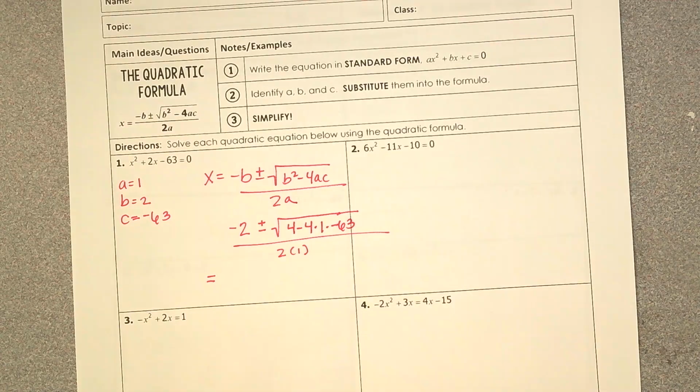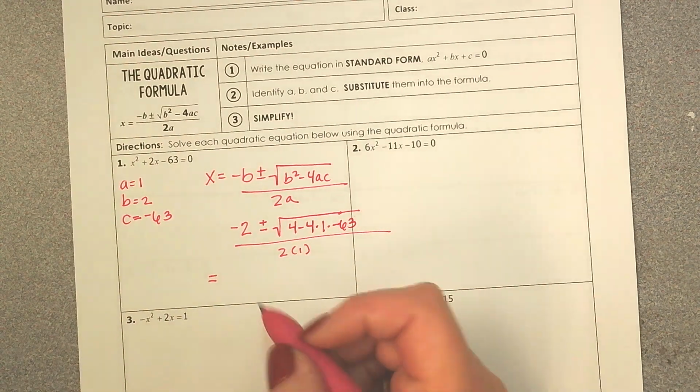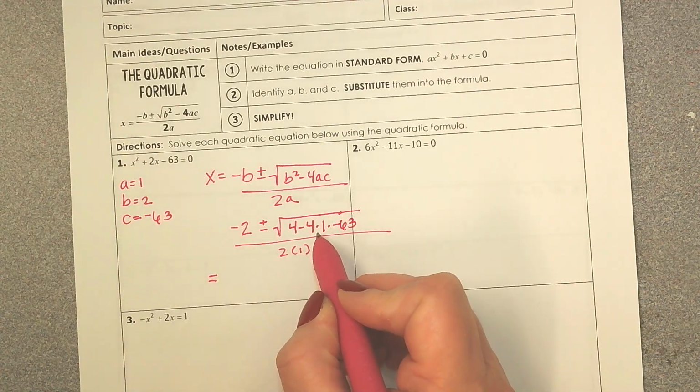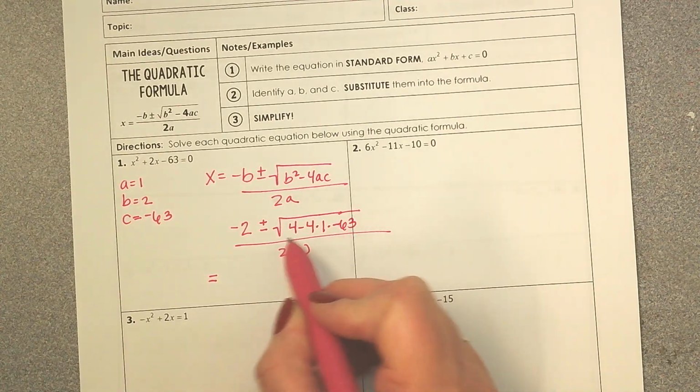If your discriminant is positive, you'll have 2 real solutions. If your discriminant is 0, you will have 1 real solution. If your discriminant is negative, you will have 2 imaginary solutions, because the negative under the radical gives you the i. So let's figure out what's under this radical.